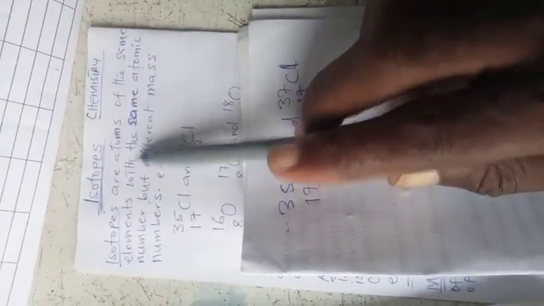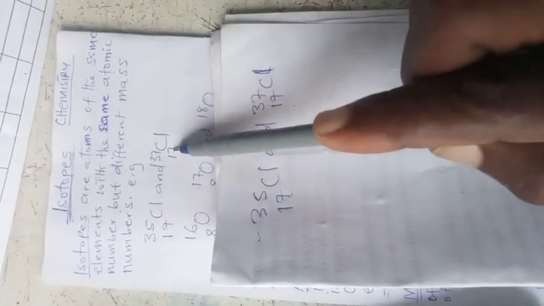So if you watch very well, we say that isotopes are atoms of the same element. Chlorine atoms are of the same element, with the same atomic number. You can see that chlorine has the same atomic number of 17 and 17, but different mass numbers of 35 and 37.